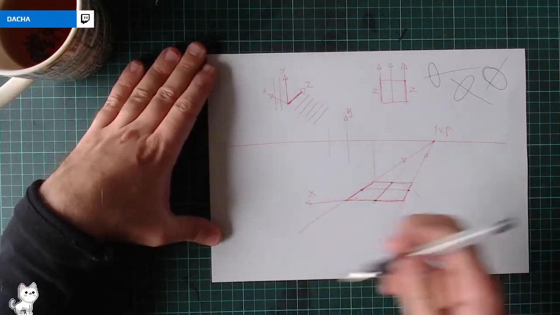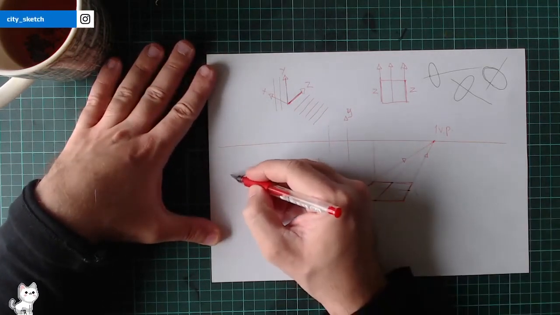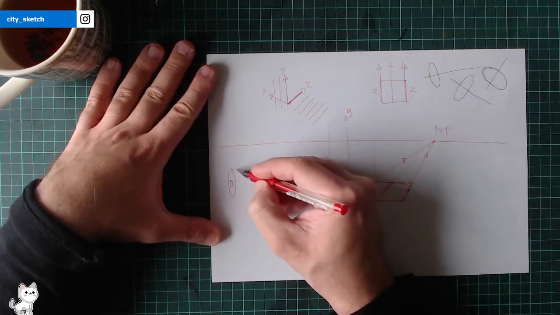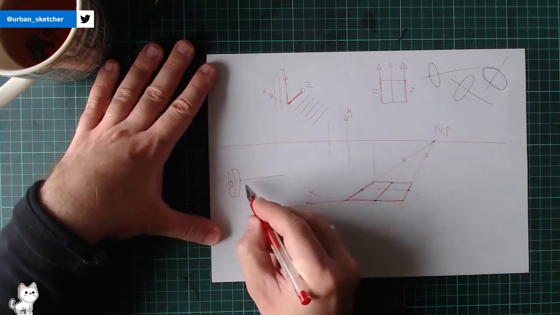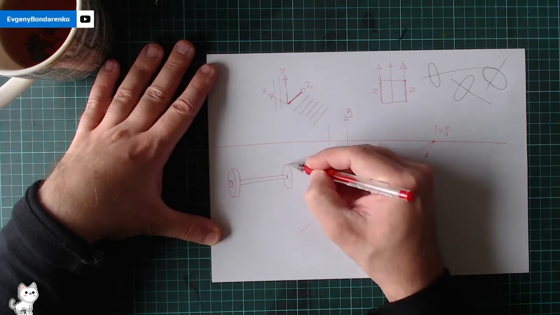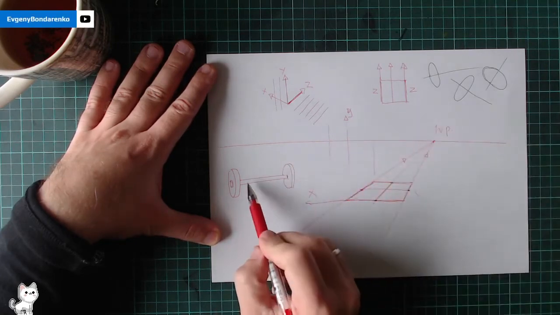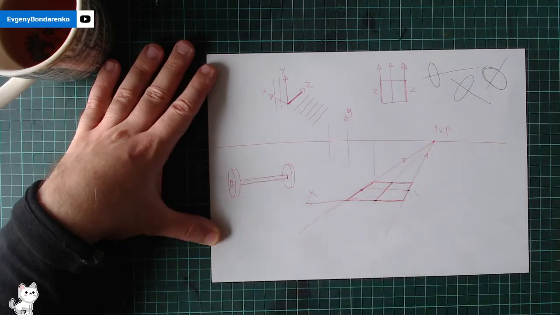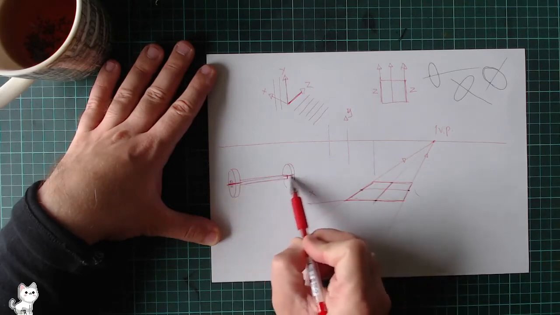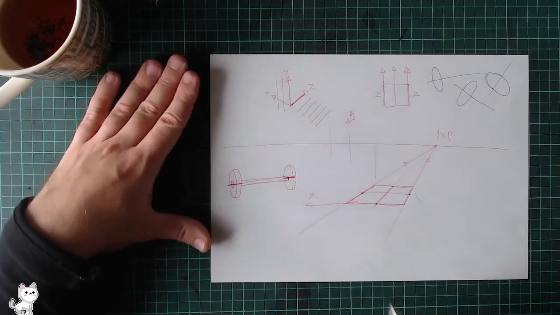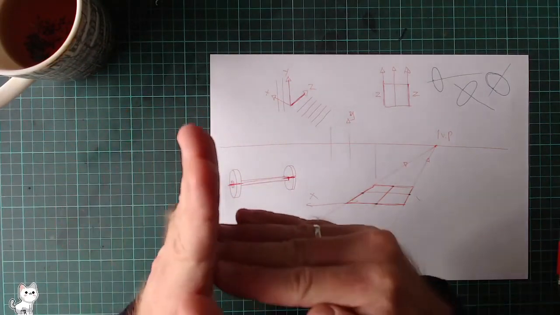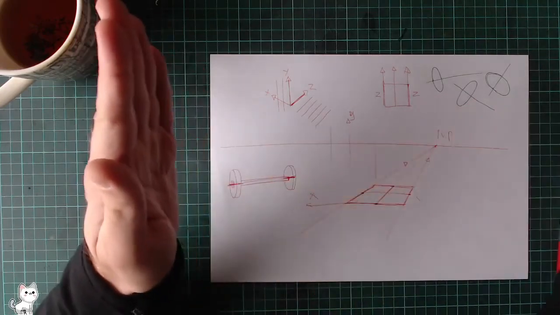So let's say we have this thing here, so this axle will be the same as the minor axis, see? So my point is that the minor axis is the leaning or perpendicular dimension.